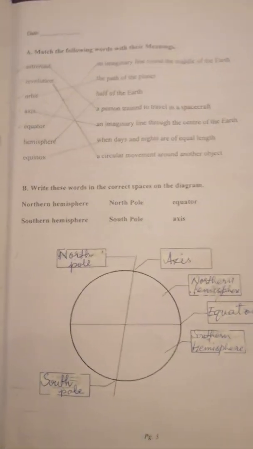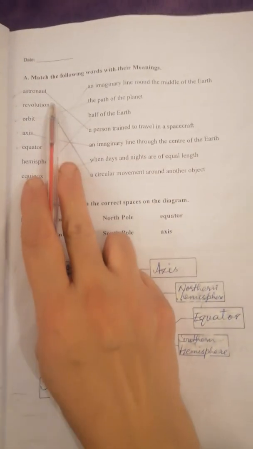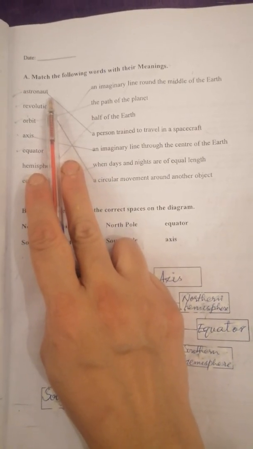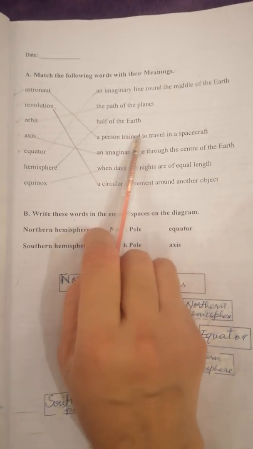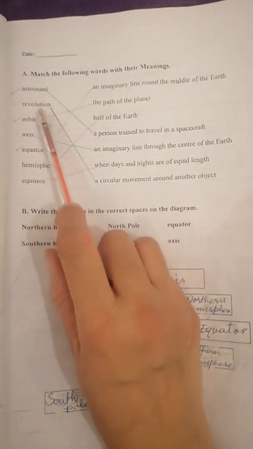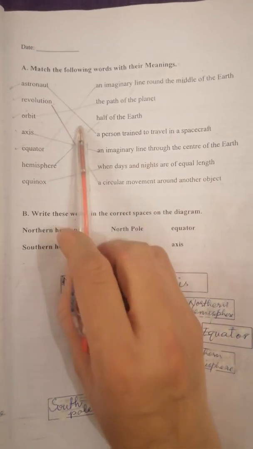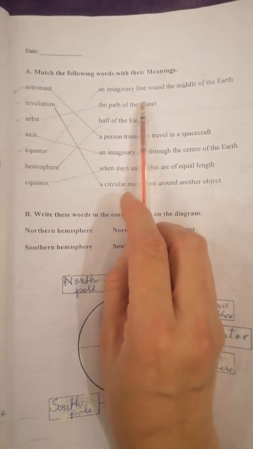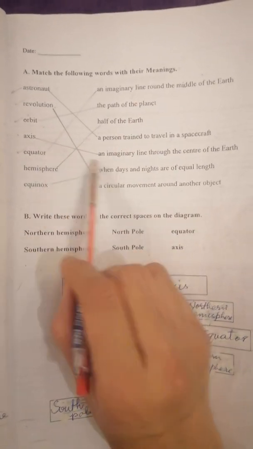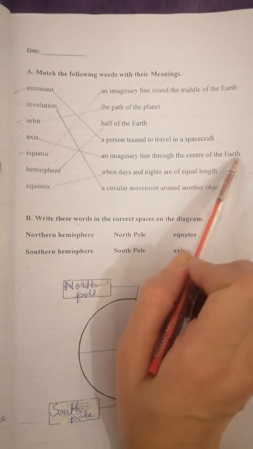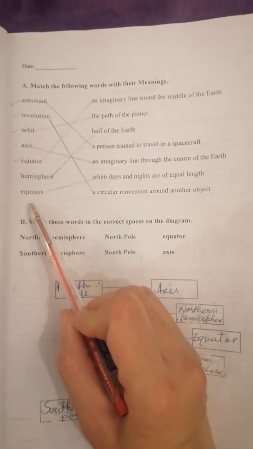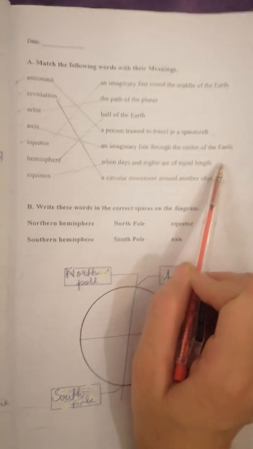Now here is a cross match of columns. Let's revise it. Astronaut, a person who is trained to travel in the spacecraft. Revolution, a circular movement around another object. Orbit, the path of the planet. Axis, an imaginary line through the center of the earth. Hemisphere, half of the earth. Equinox, when days and nights are of equal length.